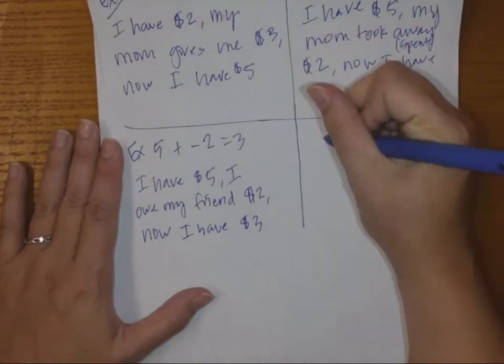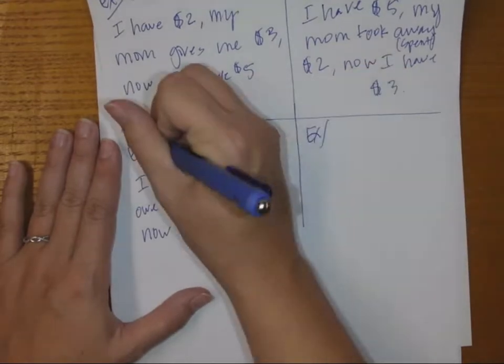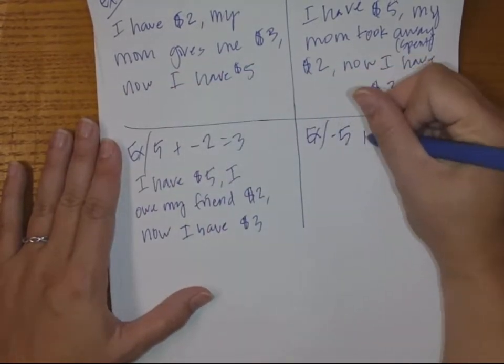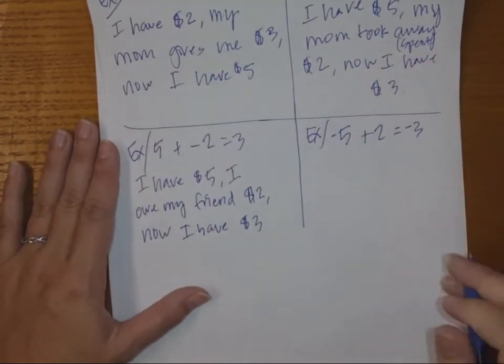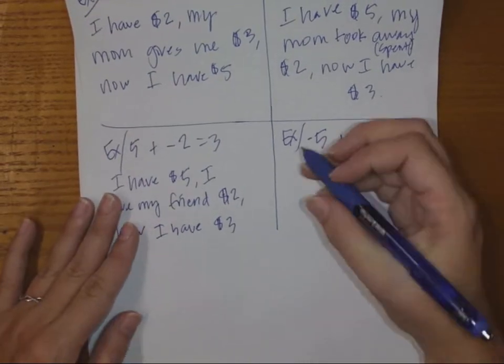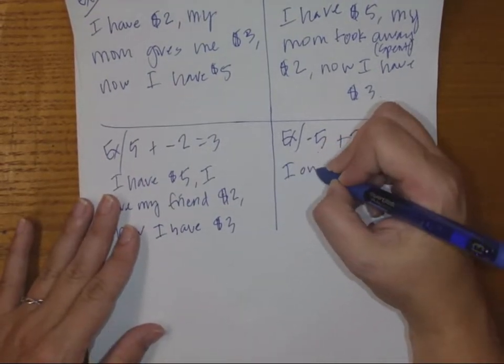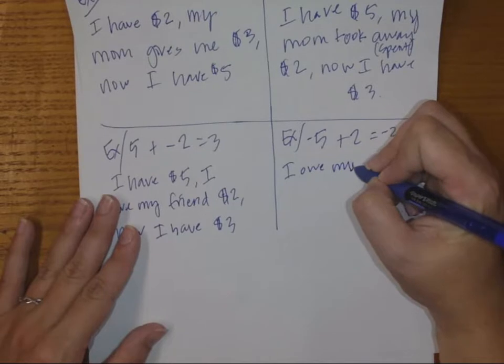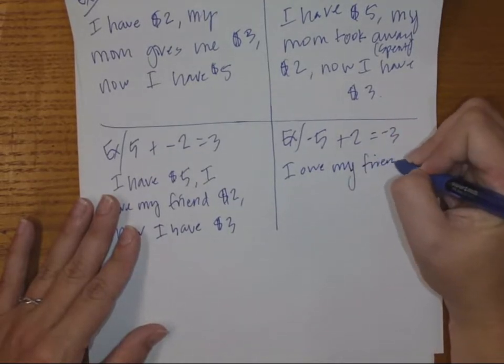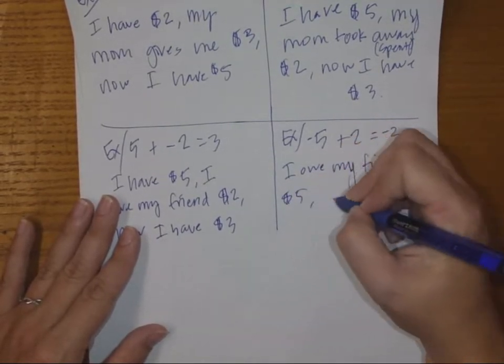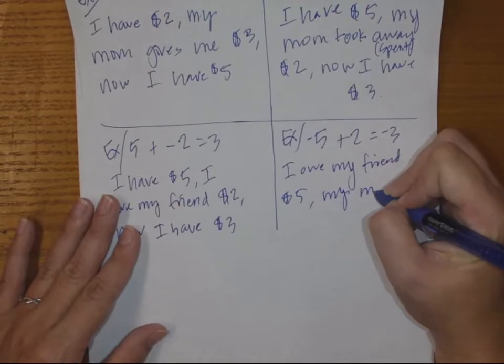And then if I wanted to do -5 plus 2 is -3. So the -5, I owe my friend $5. My mom gave me $2.